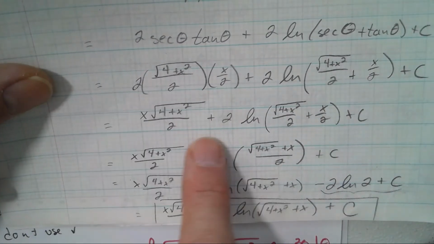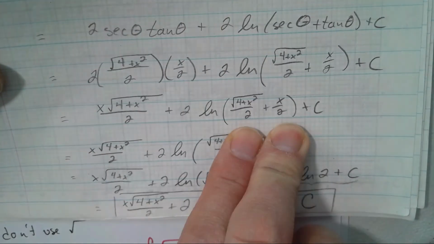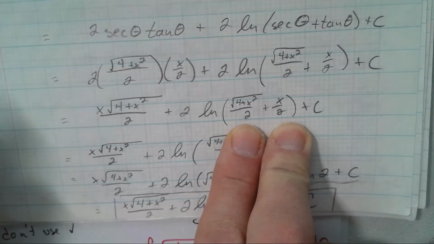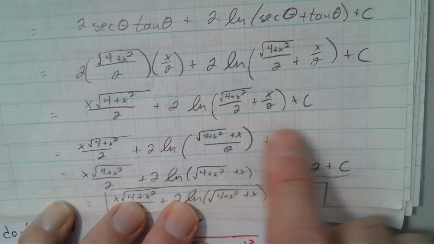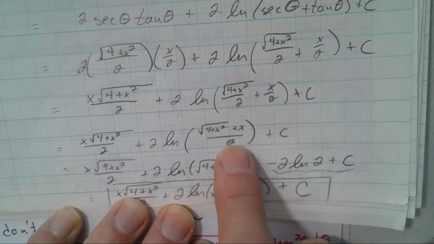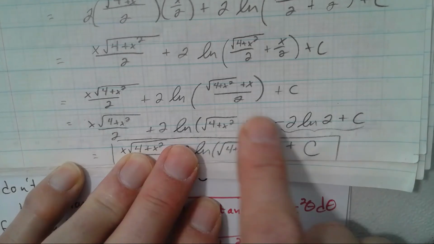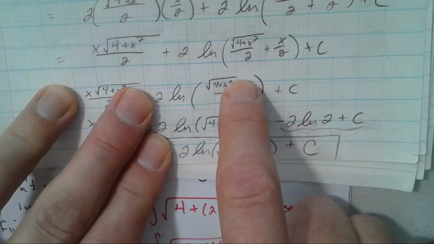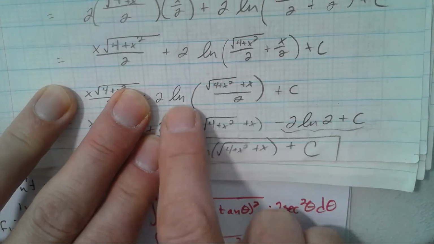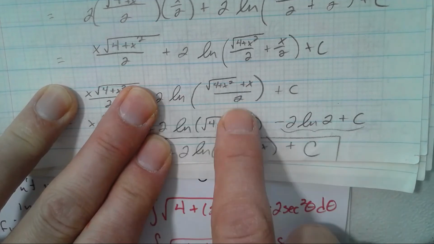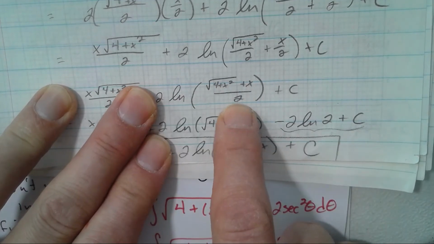We get to here, maybe check the book to see if we got it right, and they don't have that. So what you need to do is combine these. And then if we're taking the natural log of something divided, we could do the natural log of this minus the natural log of that, because that's a property of natural log or any log.